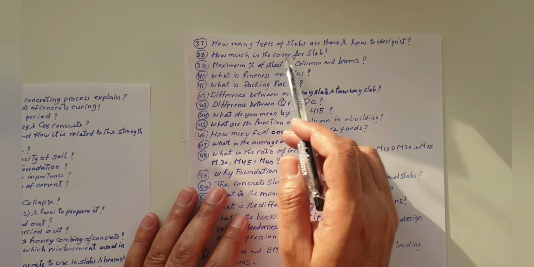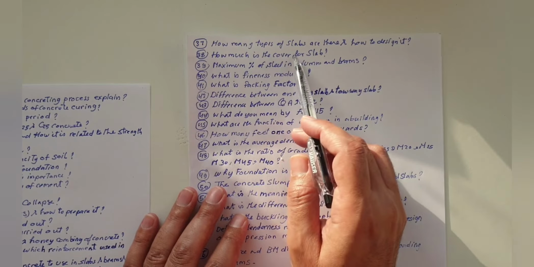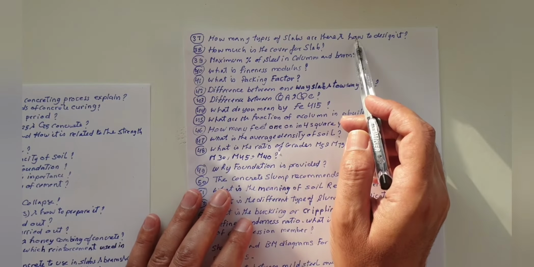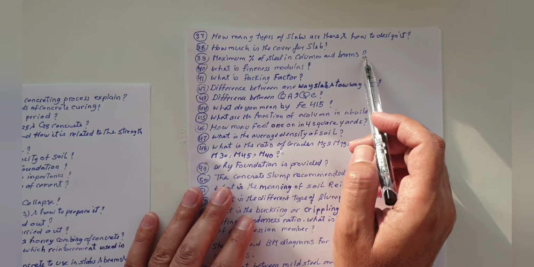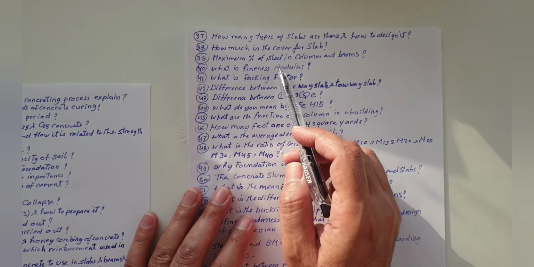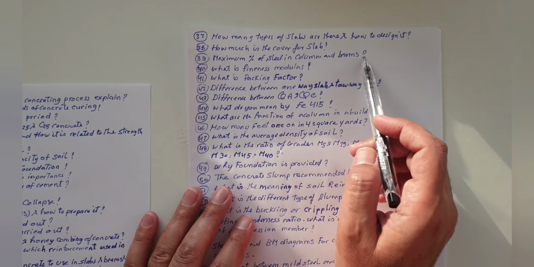How much is the cover for a slab, or beam, or column? What is the maximum percent of steel you can use in a column and beam?